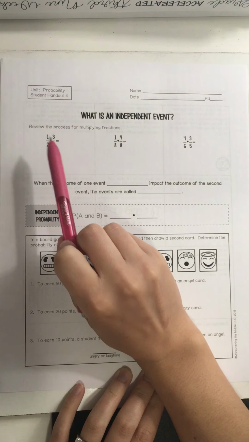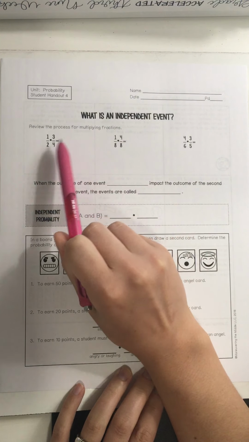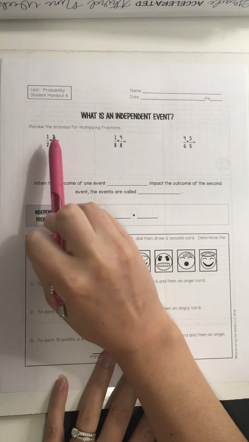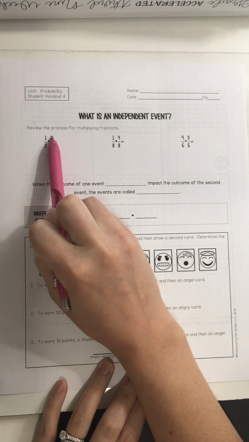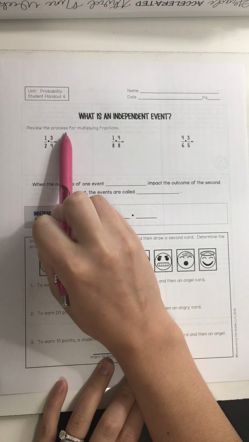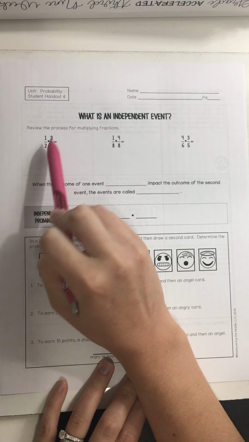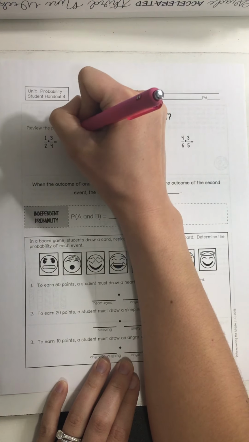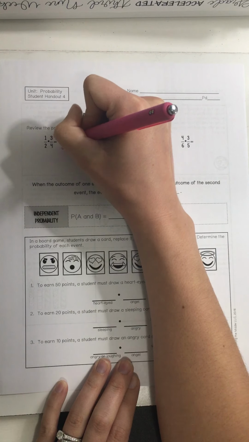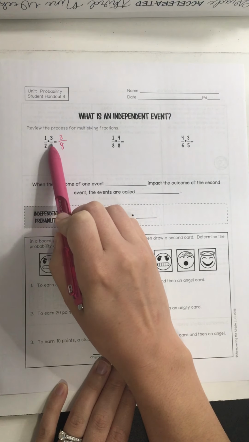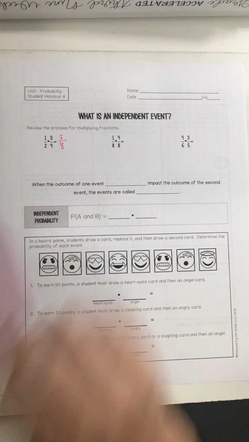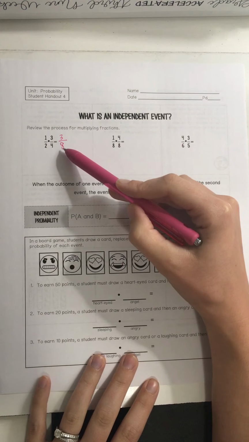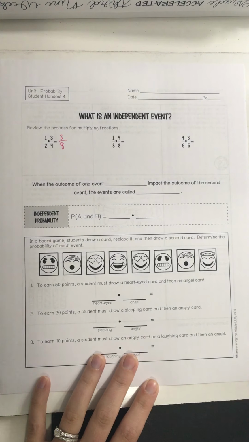So first we need to quickly review how to multiply fractions. Whenever you have two fractions, when you're multiplying them together, we are going to multiply top times top, bottom times bottom. And remember, always simplify. So we've got 1/2 and 3/4. Top times top, 1 times 3 is 3, 2 times 4 is 8. Create your new fraction, and then always simplify at the end if you can. So 3/8 cannot be simplified, so that's our answer there.